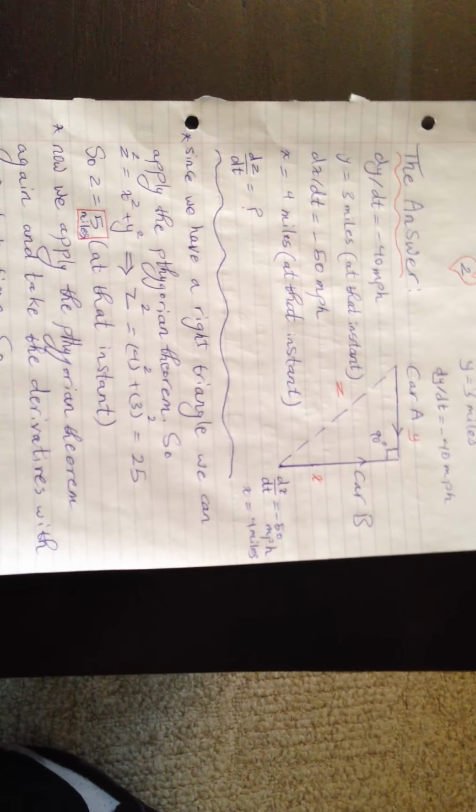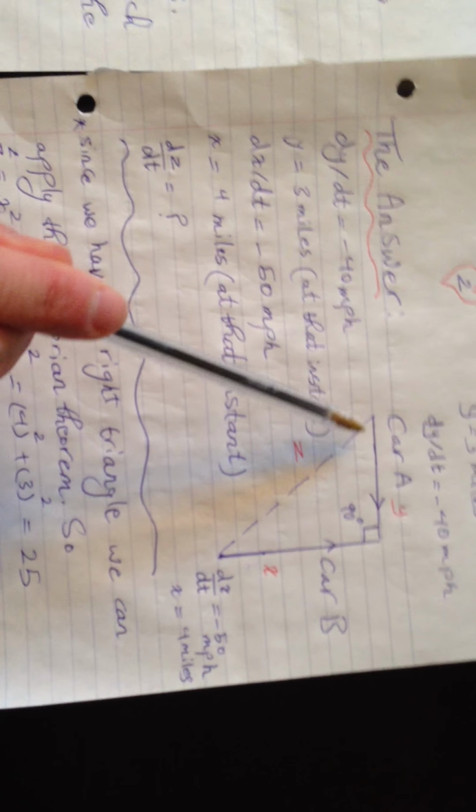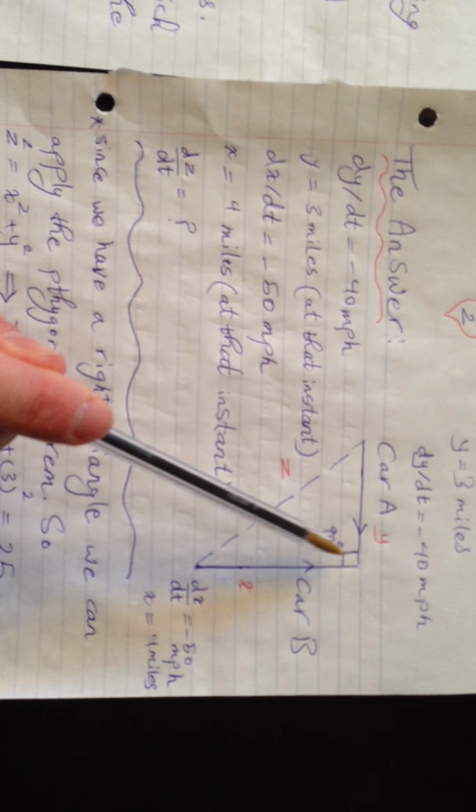The question says find the rate at which the distance is changing between the cars. The distance between the cars is the hypotenuse of a right triangle.